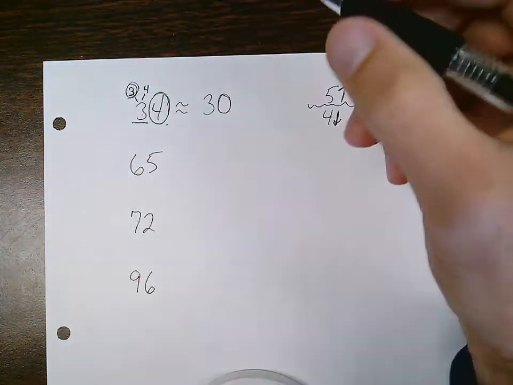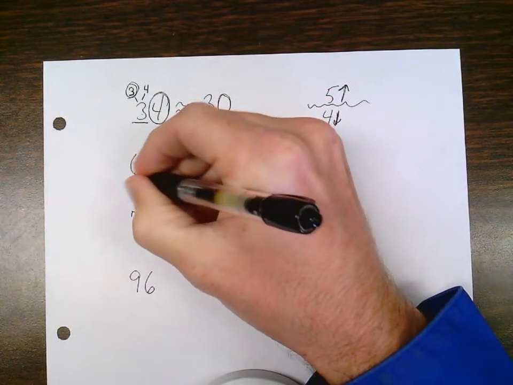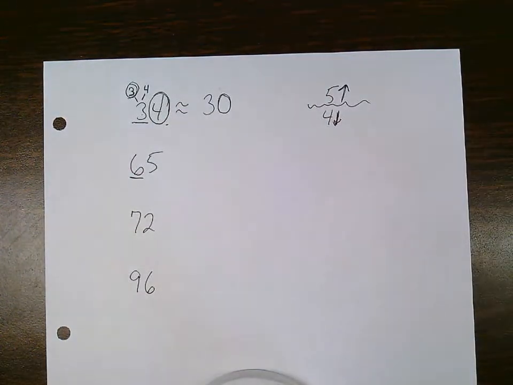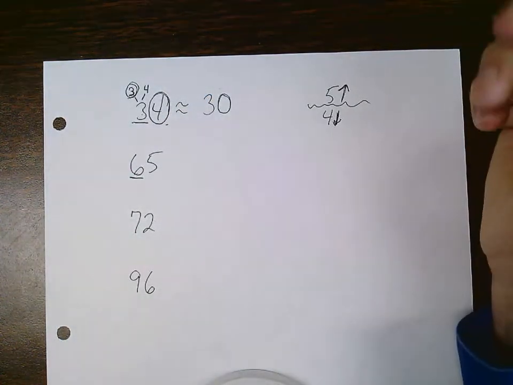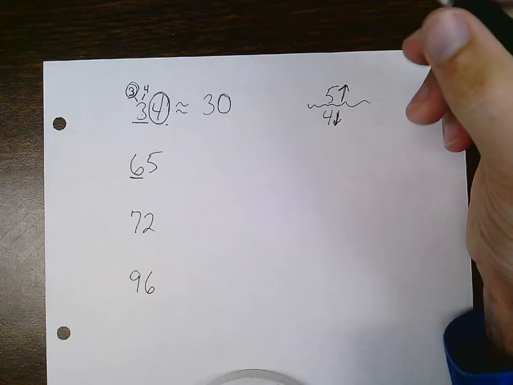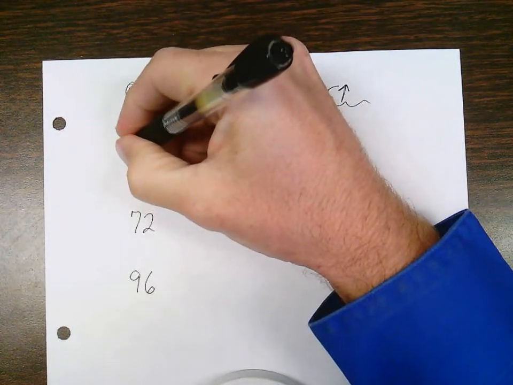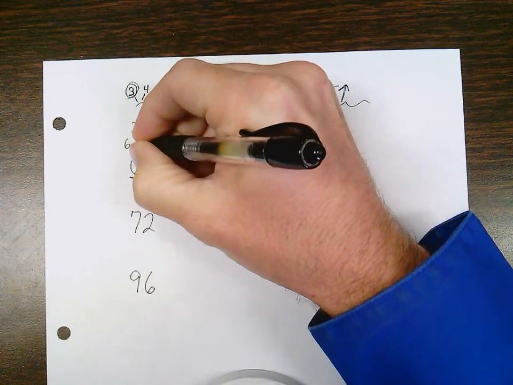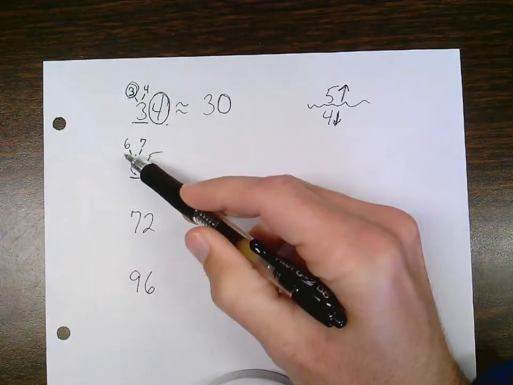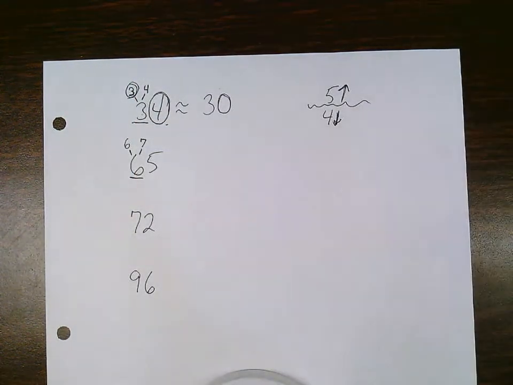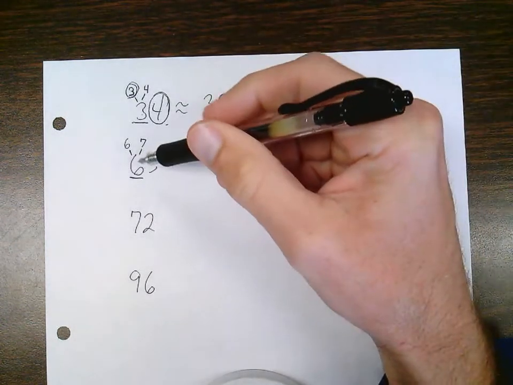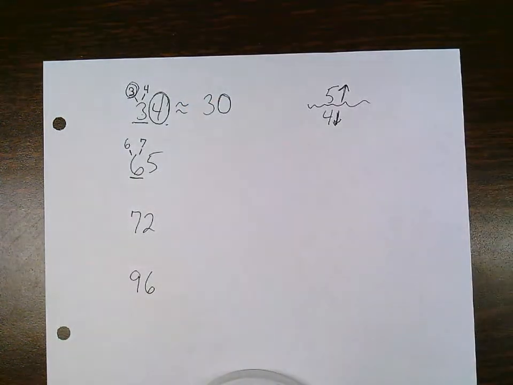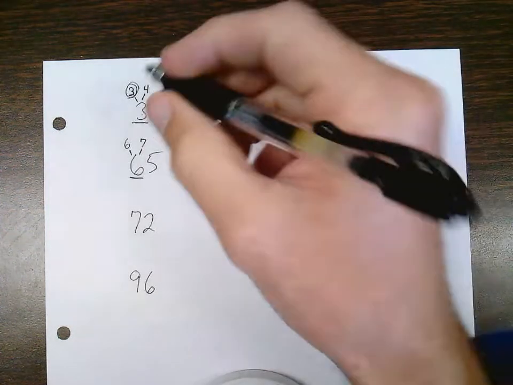I have 65 here. So I underline the tens place. And the underlined digit is either going to go up or it's going to stay the same. So I show that here. I put a 6 above there, and I put a 7 above there. That's the underlined digit staying the same, or the underlined digit going up. So it's either going to be a 60 or a 70. Those are the two closest tens to 65.